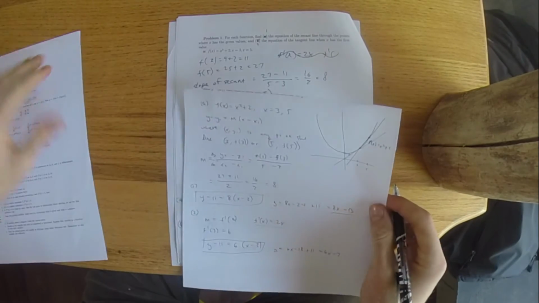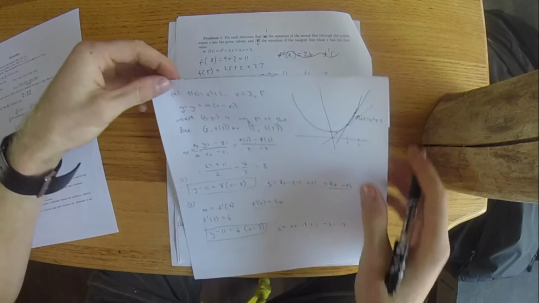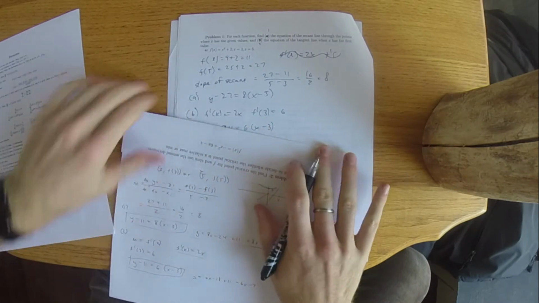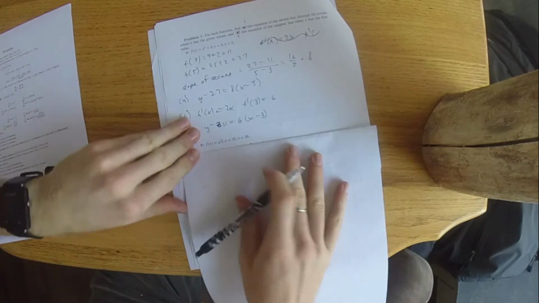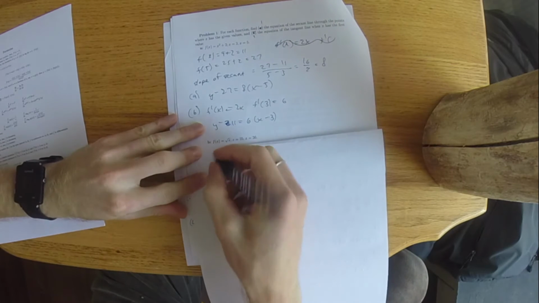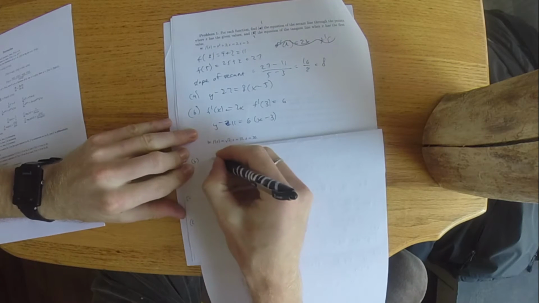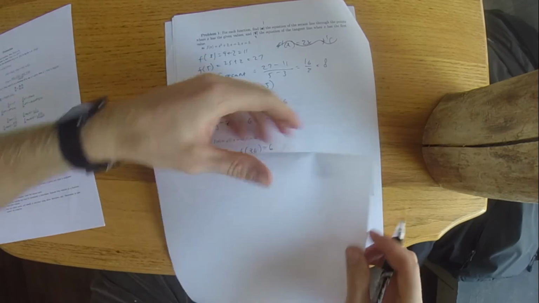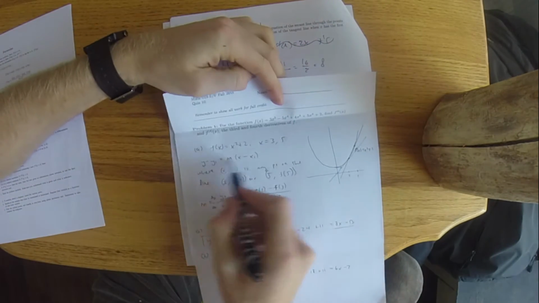All right, so that's part A, right? So let's go ahead and look at part B. So of course this is the same we found. So part B, we have f of x equals square root of x. Again, we're going to use the point slope form, so again, we're going to use this form of the line, right?